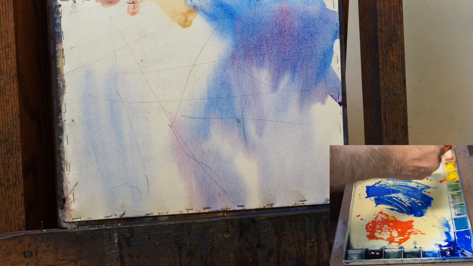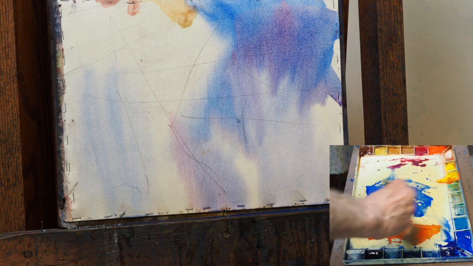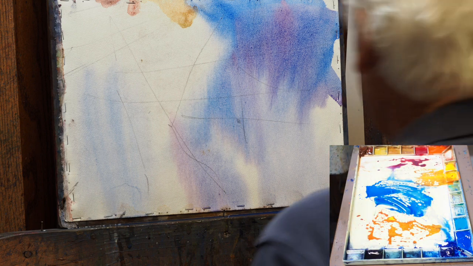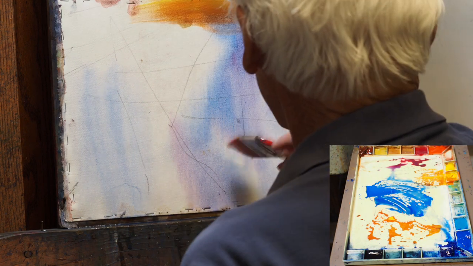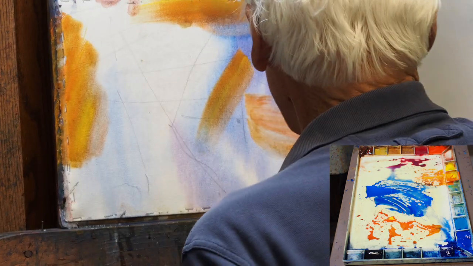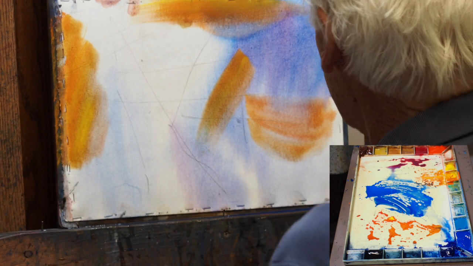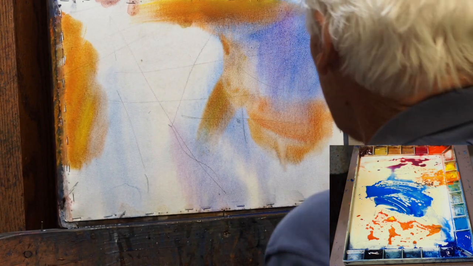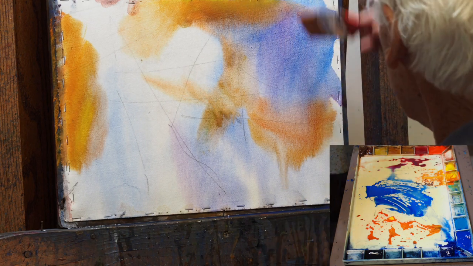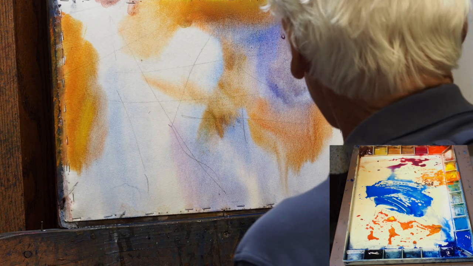This is a complementary contrast color scheme. That's the only thing I've decided, and I might be willing to change that as I go. I will be willing, of course, to make whatever changes are necessary to make the painting work.